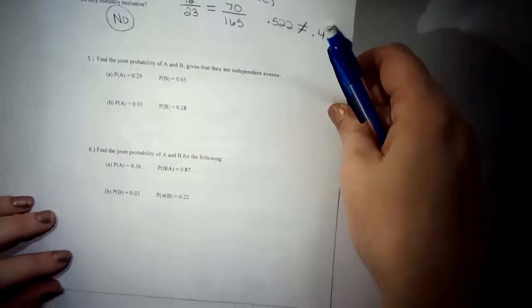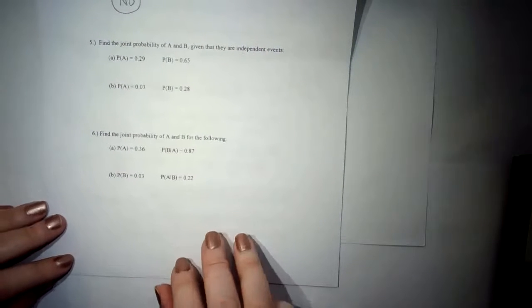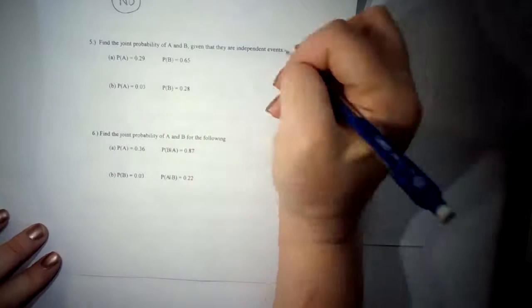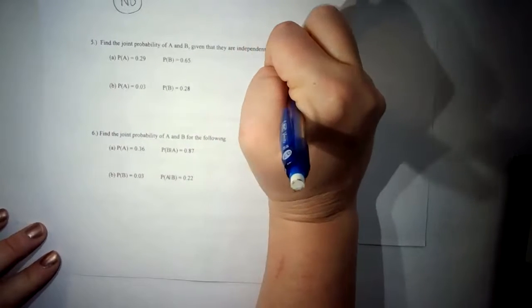All right, these are really easy questions. They're meant to be easy questions, but students overthink them because you get so bogged down in the formulas. So here you go. We want the joint probability of A and B given they are independent events. Okay, I'm going to tell you the formula: if you look back at joint probability for independent events, your formula is the probability of A times the probability of B.